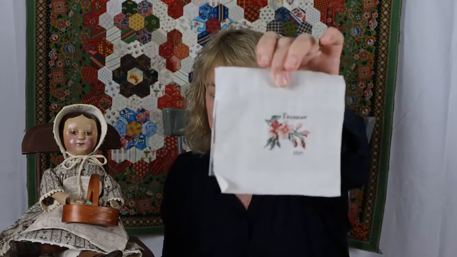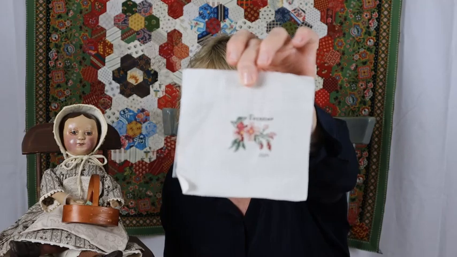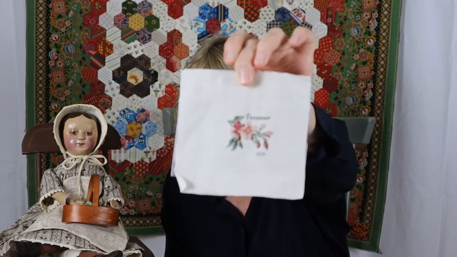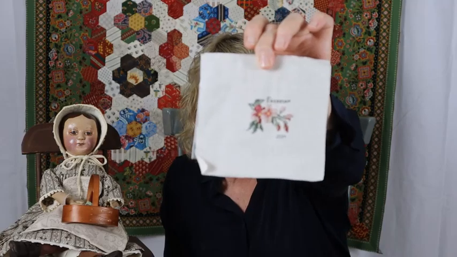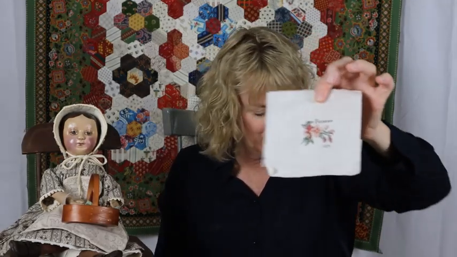Am I going to make it into a lavender sachet, or a needle book, which is always something we go to? I used threads that I had in my collection. There are a couple where I might have chosen a slightly different shade, but it was so fun.